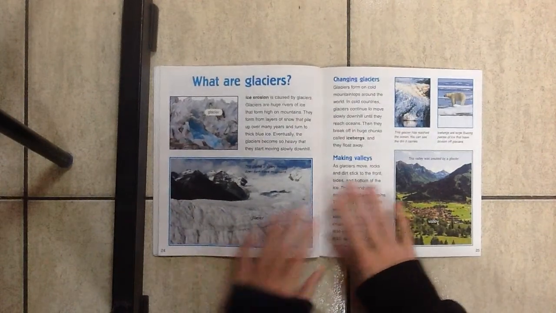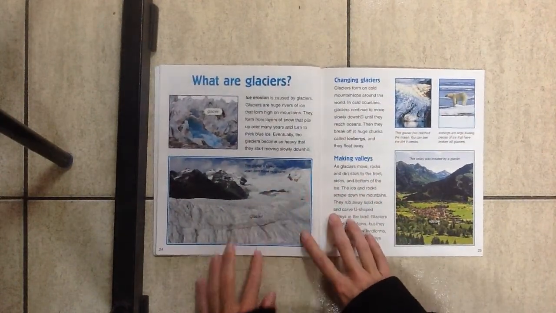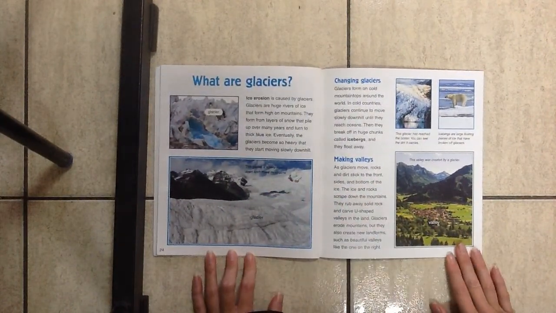What are glaciers? Ice erosion is caused by glaciers. Glaciers are huge rivers of ice that form on high mountains. They form from layers of snow that pile up over many years and turn to thick blue ice. Eventually, the glaciers become so heavy that they start moving downhill.